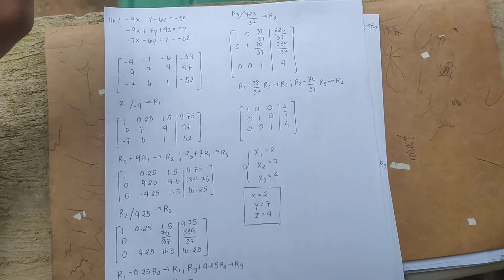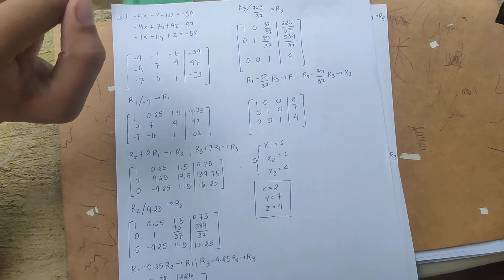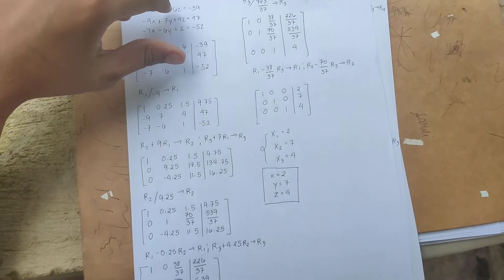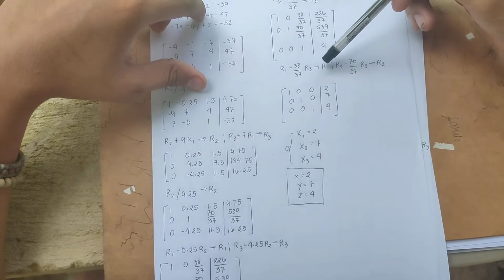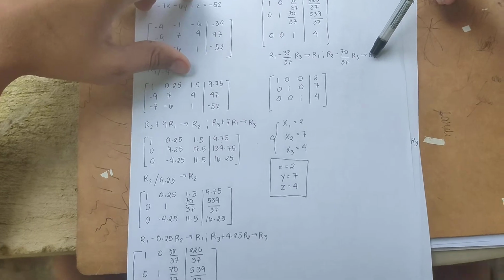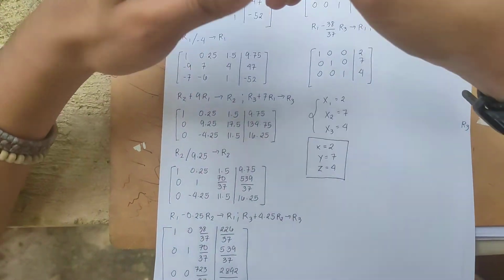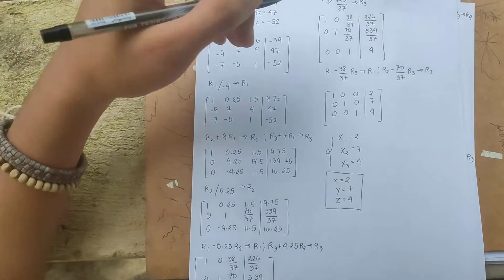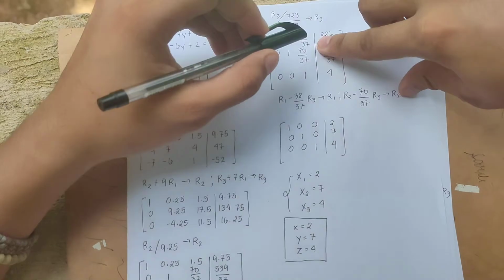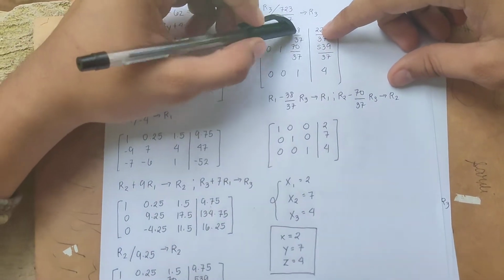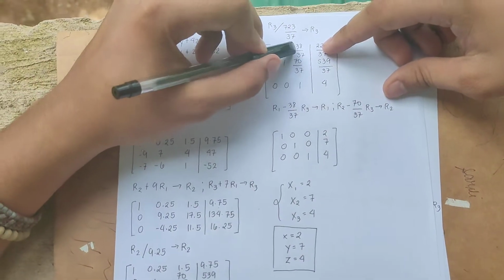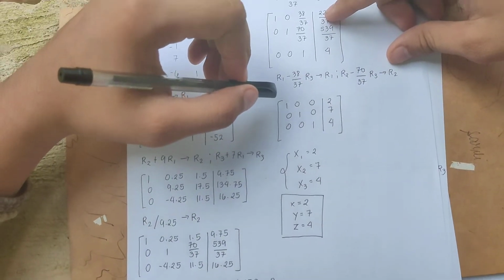And then, the last equation na para makuha na natin ang sagot is this. R1 minus 38 over 37 times R3 equals to R1. Ayan. And then, R2 minus 7 over 37 R3 equals to R2. R1 and R2 na naman pagsasabayan natin, which is magkahiwalay na equation. Ito yung kailangan nating palitan, R1 and R2. Ito, diba? Gawin nating 0 dapat yan. Gagawin nating 0 dapat yan, dahil required. Kailangan nating gawing 0. So, the equation we need to use is this.